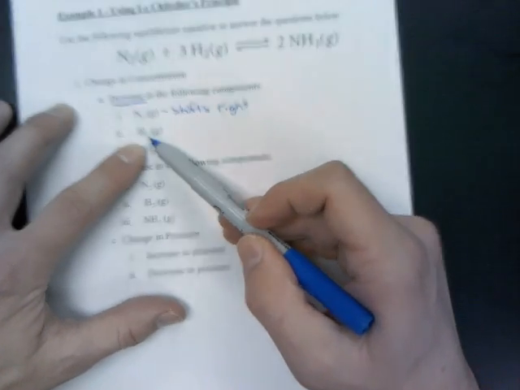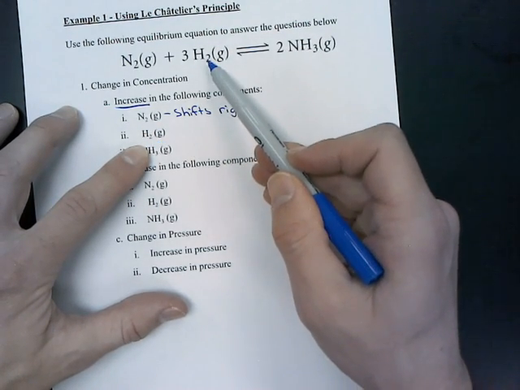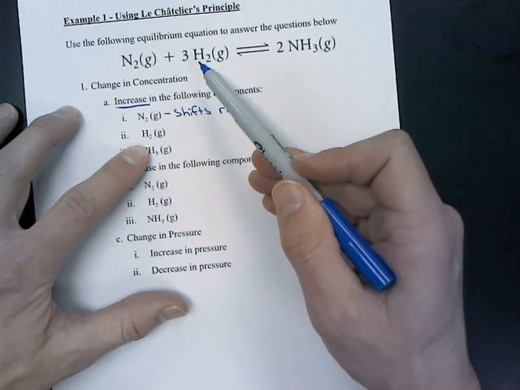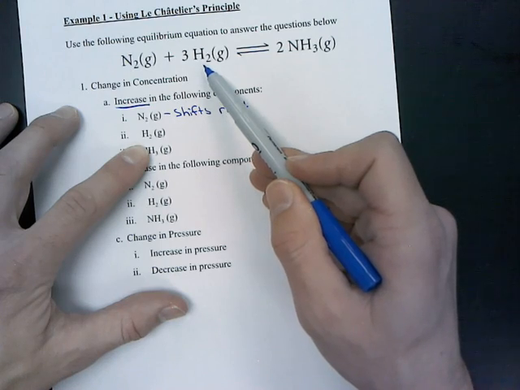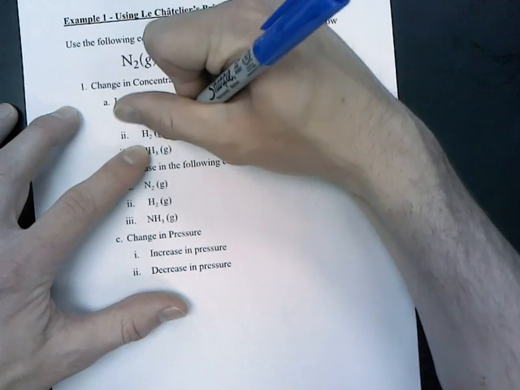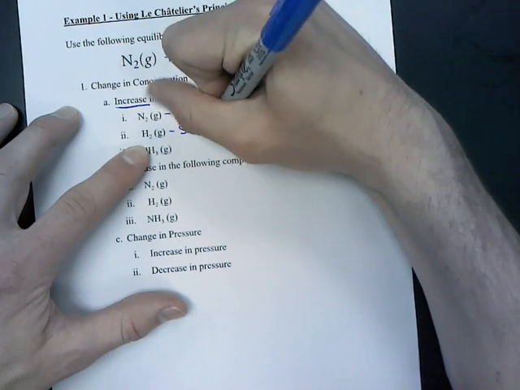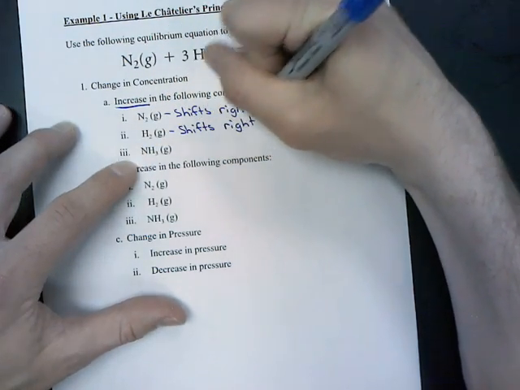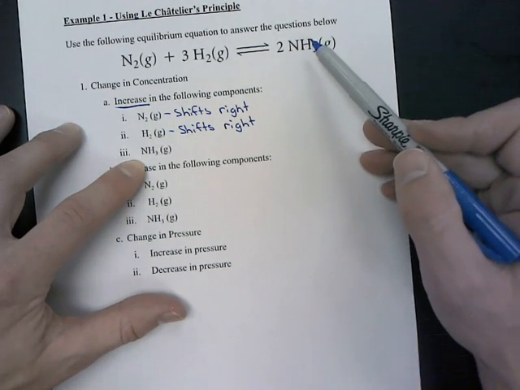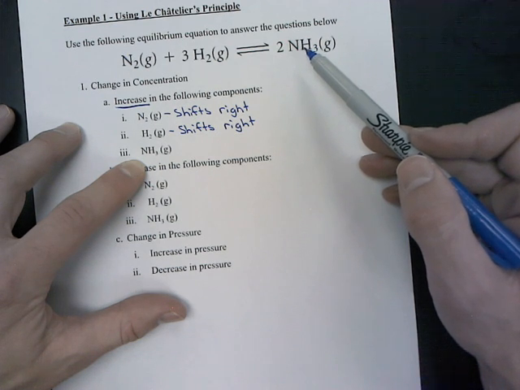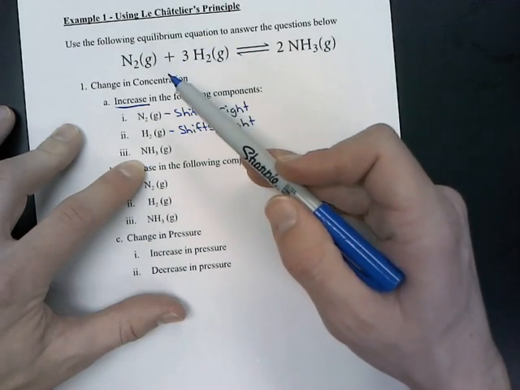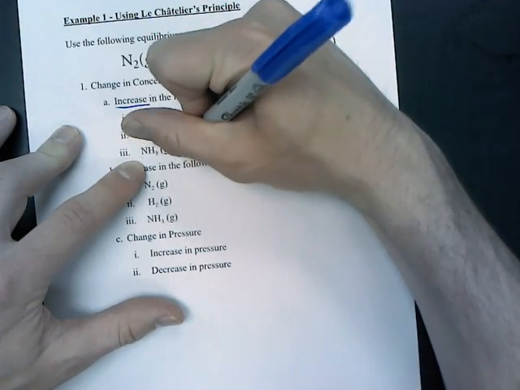Now, if we increase H2, again, H2 is over here. If we increase it, the equilibrium shifts to that opposite side. So if we increase H2, again, the equilibrium is going to shift to the right. Now we have NH3. Again, we are increasing our NH3. NH3 is over here, and if we increase NH3, the equilibrium shifts to the opposite direction, so it shifts over here to the left.